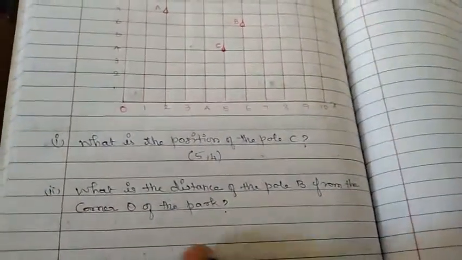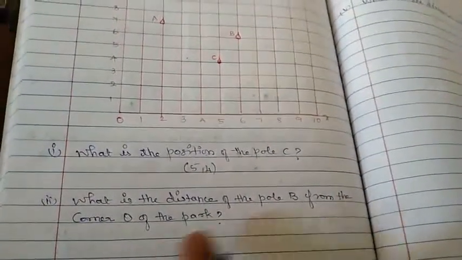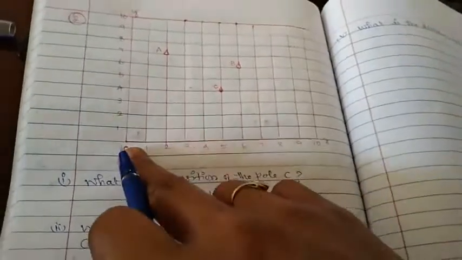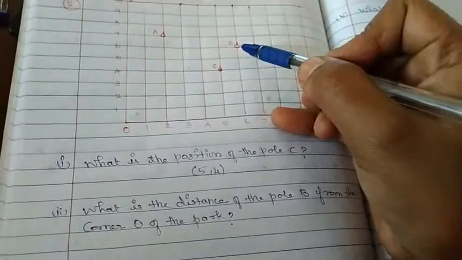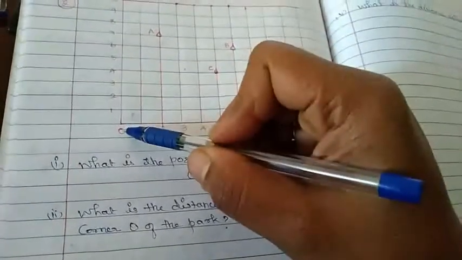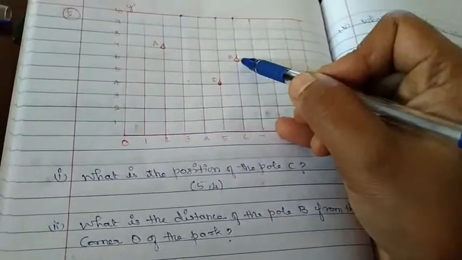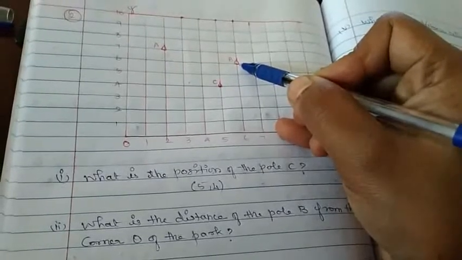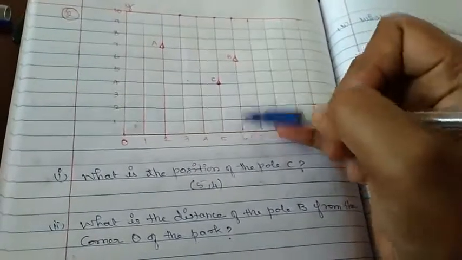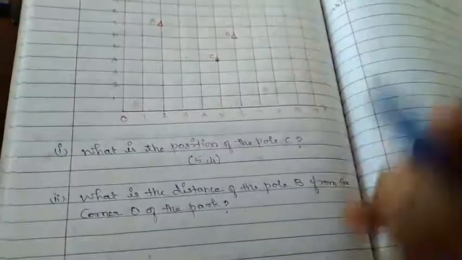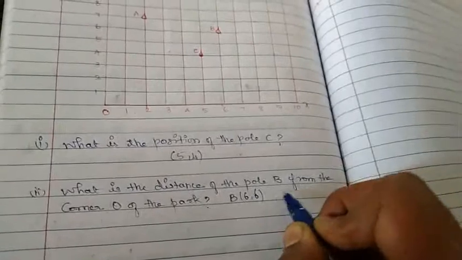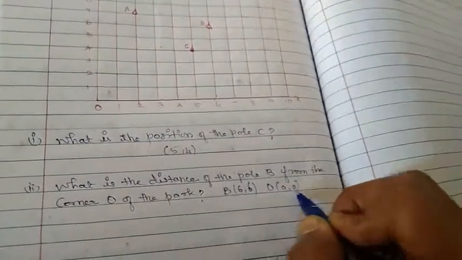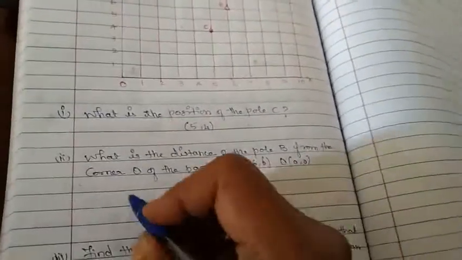Right? Second question, what is the distance of the pole B from the corner O of the park? Corner O is clearly (0, 0). They asked to find the distance of the pole B from the corner. So first we have to identify the coordinates of B, the position of B. What is the position of B? (6, 6). Right? So B is (6, 6) and O is (0, 0). So we have to find the distance between B and O.